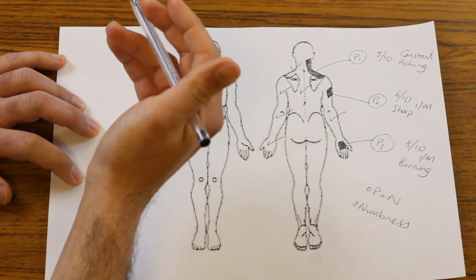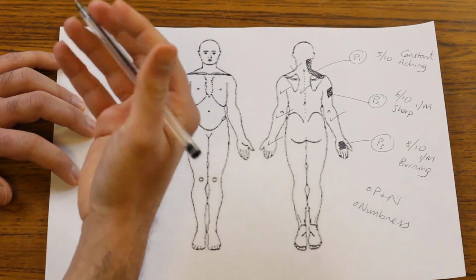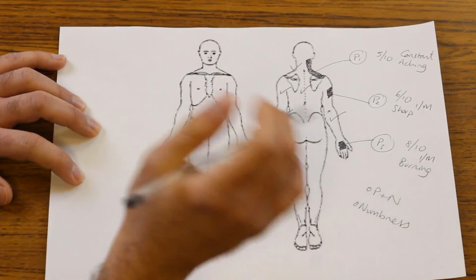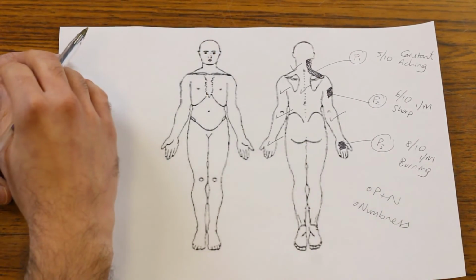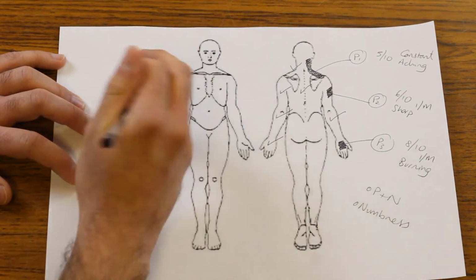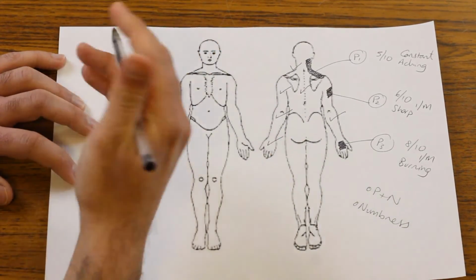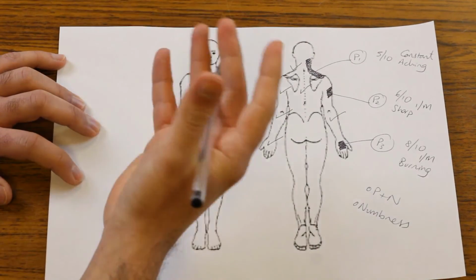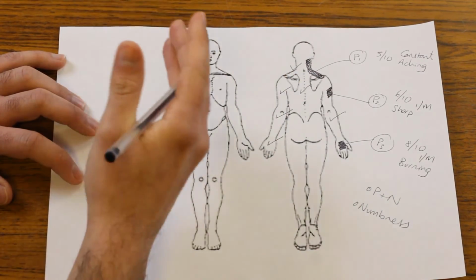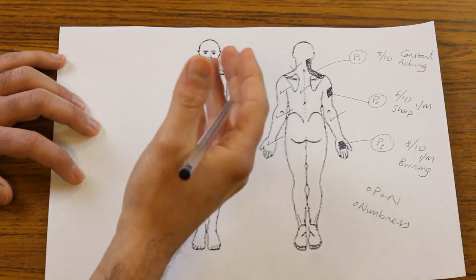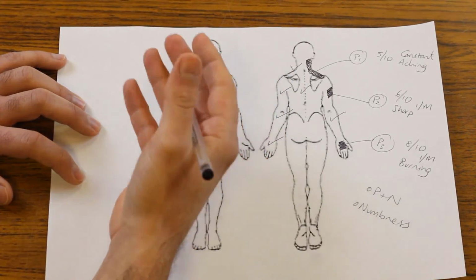And finally, we just want to tie it all together by asking about the relationship between these different areas. Is there a relationship between the symptoms? Do they come on together? Do they go off together? Do they get worse together, or do they get easier together? And knowing the relationship between your patient's symptoms will make formulating your diagnosis a lot clearer.